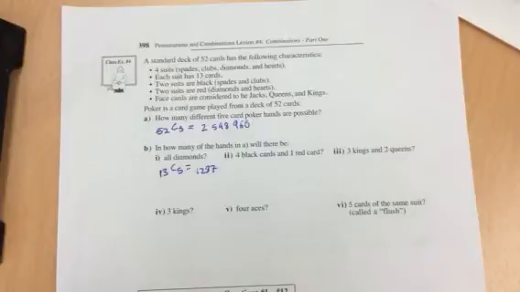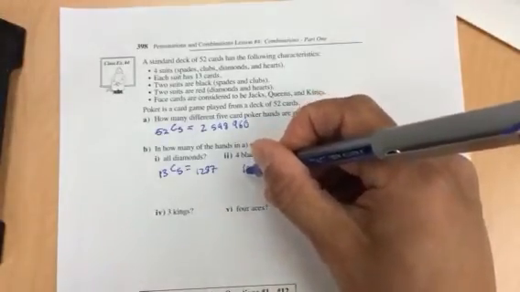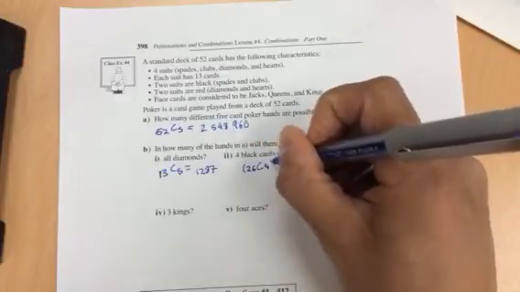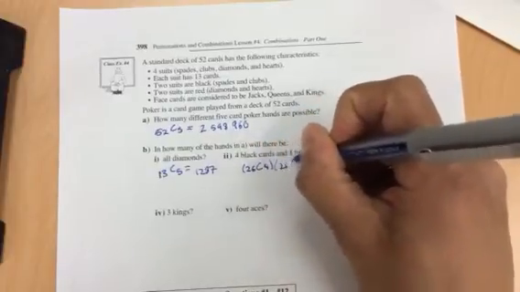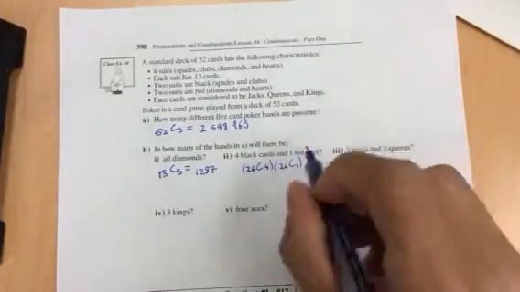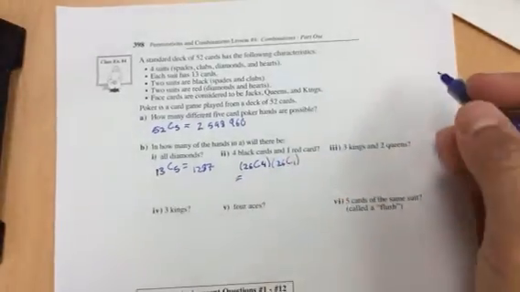4 black cards and 1 red card. Well, there's 26 black cards to choose from, and I want to have 4 of those. And then there's 26 red cards to choose from, and I have 1 of those. And so you can calculate that, but that's what the combination will look like.